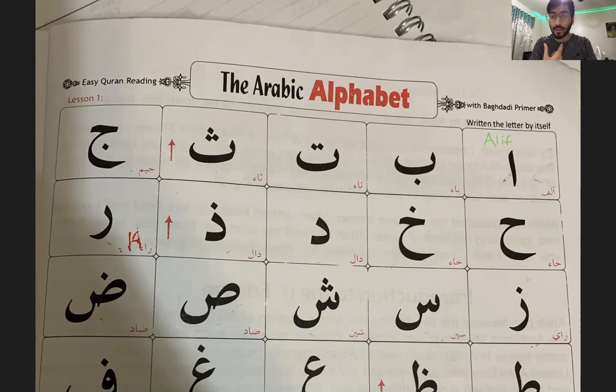Now, when you're saying this letter, can you tell me, is this a smiling or heavy letter? You should be able to tell that. Alif. And if you said that it's a smiling letter, then you're absolutely correct. This is a smiling letter. Let's put an S for smiling. Sorry, that looks like a 5. S for smiling. Okay, let's move on to the next letter.